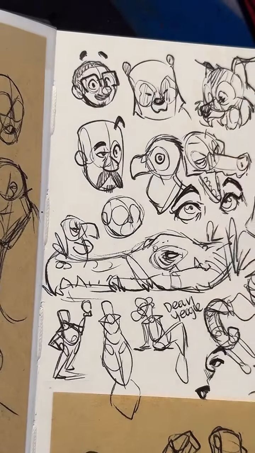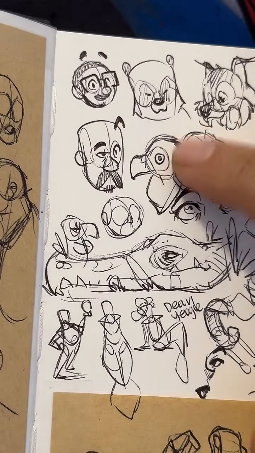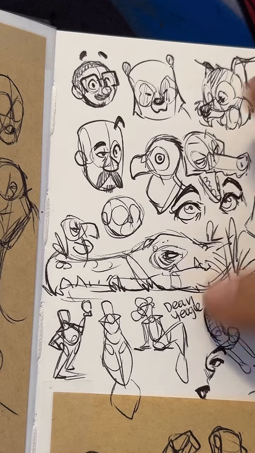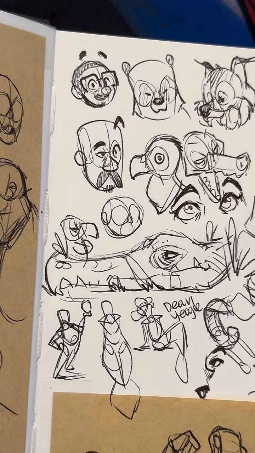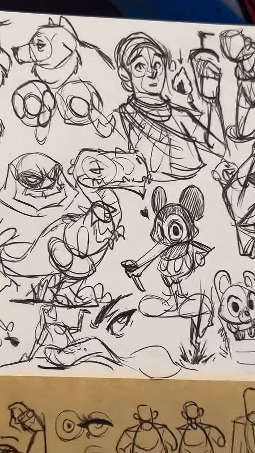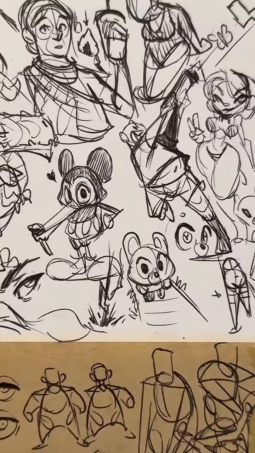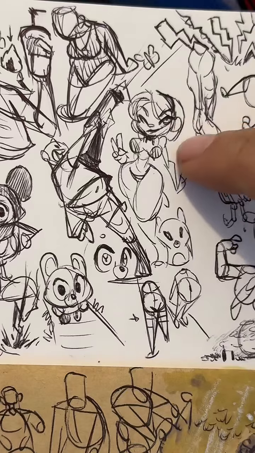Then we transitioned to another page and used it to draw animals like alligators, birds, wolves, and then dinosaurs, a Mickey Mouse version, and played around a little bit with style.